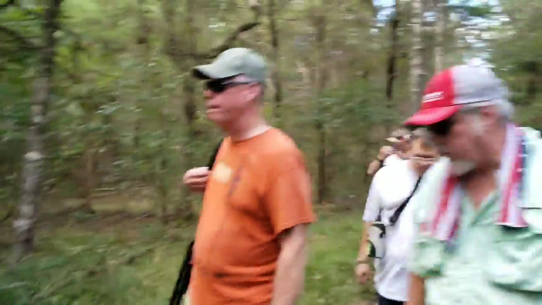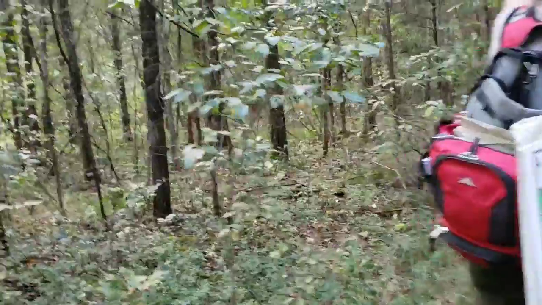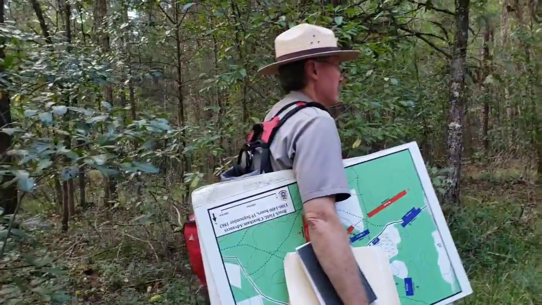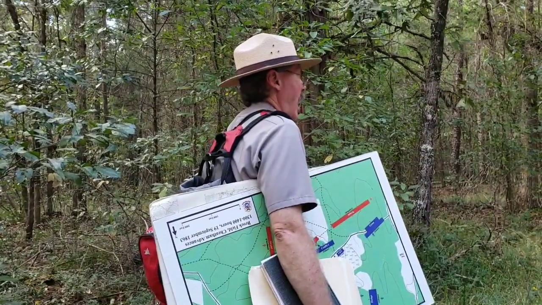Still being careful of your footing. Look a little bit to your right and your right front, and you might be able to sense that the trees get thinner. Well, that's because we're getting closer to the edge of the Brock Field.